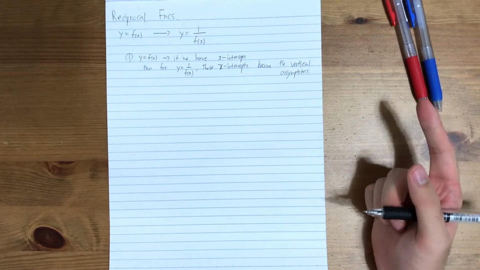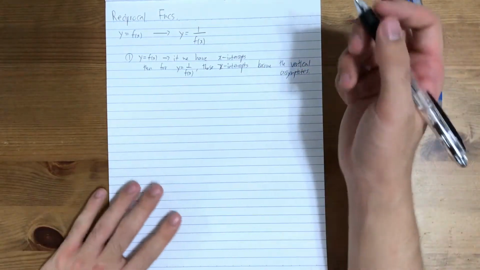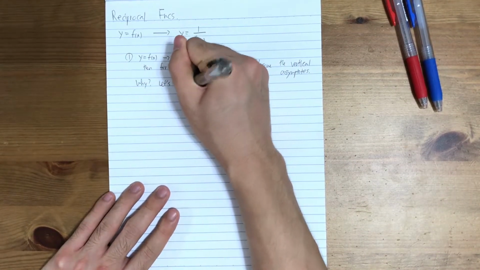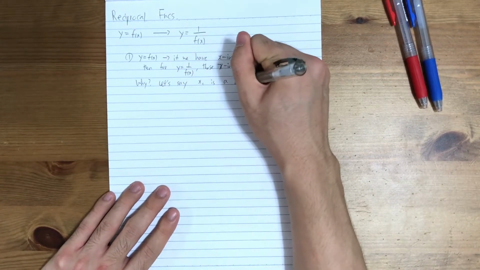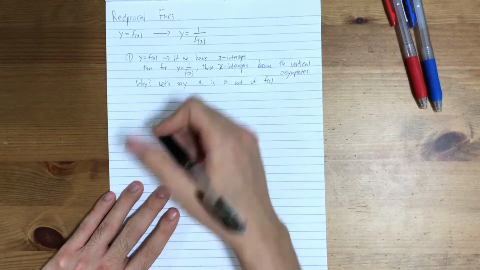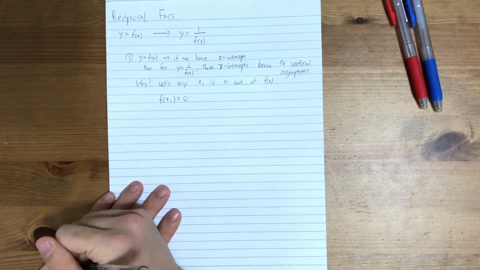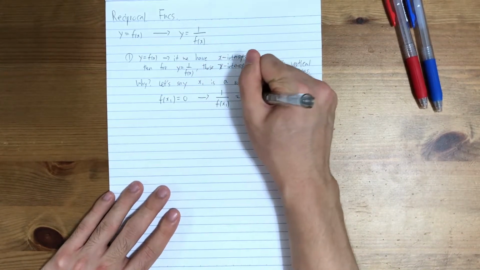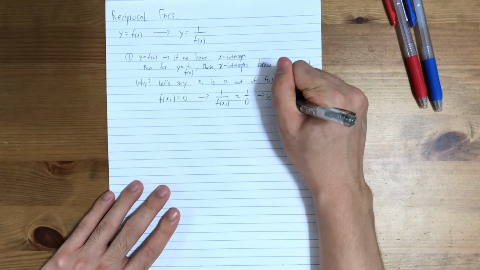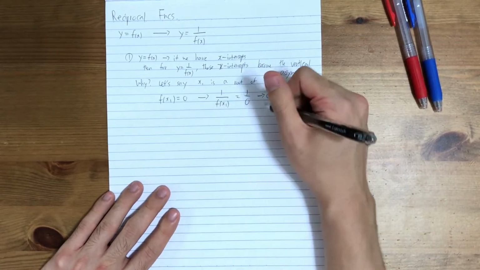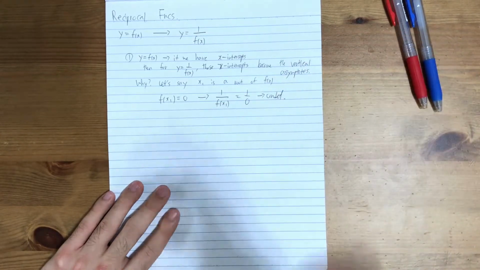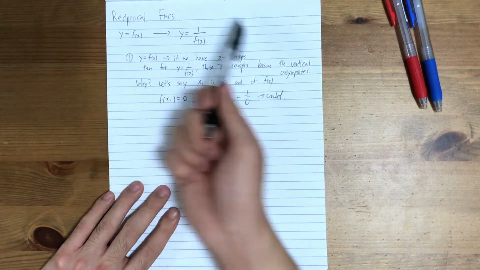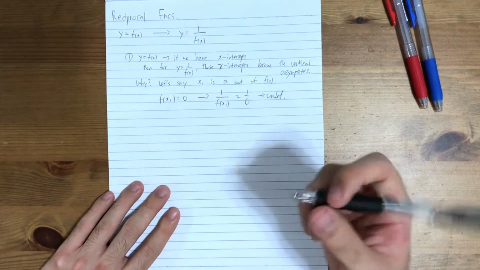And I'll explain this. Well, it's very simple, easy to explain. So let's say x1 is a root of f(x). That means f(x1) equals 0, right? Then in the reciprocal function, what does it become? 1 over f(x1), which is 1 over 0. And this is undefined, right? So that means x1 becomes a vertical asymptote. Okay, so all x-intercepts in the starting function will become the asymptotes in the reciprocal function.